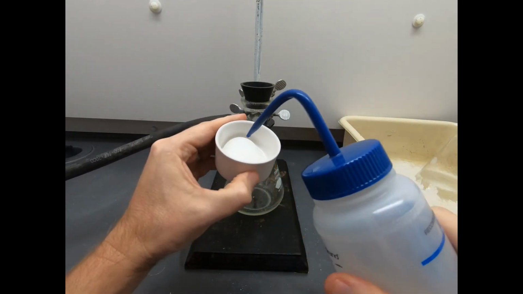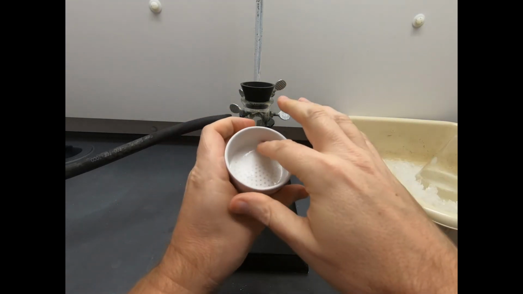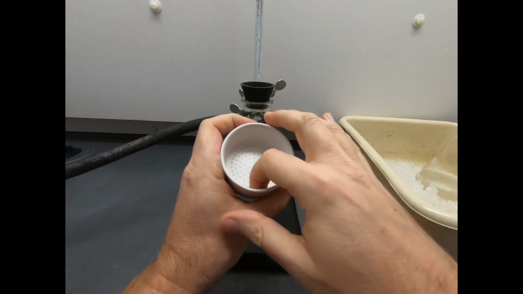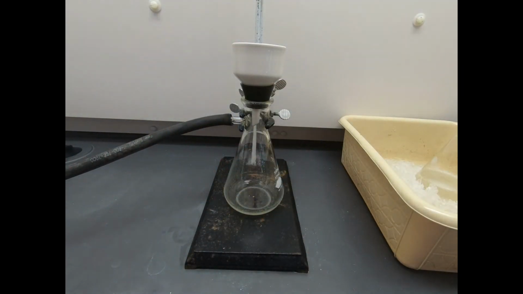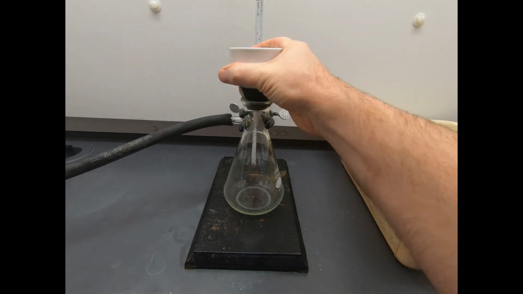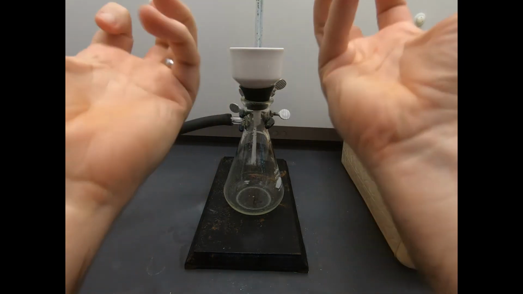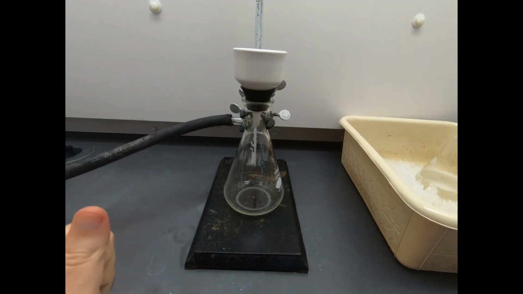So let's go ahead and squirt a little water in here and make sure that we're covering our holes, and we are. That looks good. Now, before you do a filtration, you want to turn on your suction and get that filter paper nice and sucked in to the filter plate of your funnel. And now we're going to filter our solution.